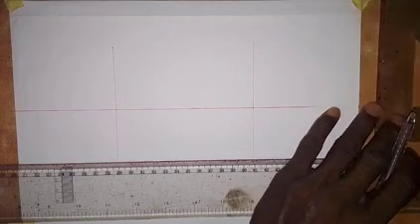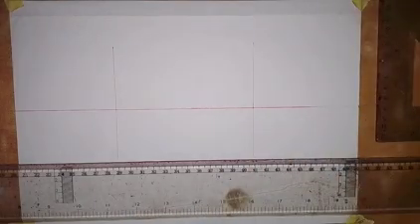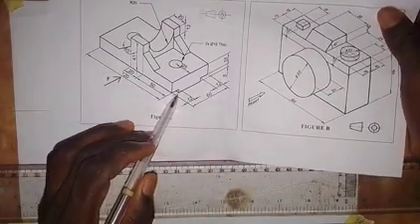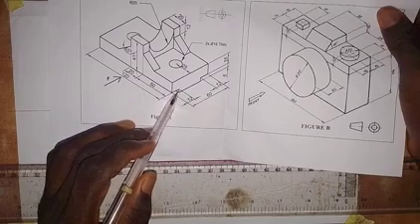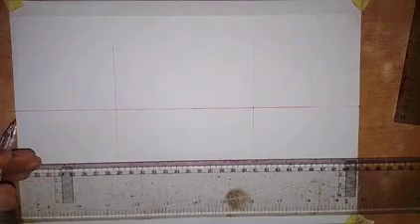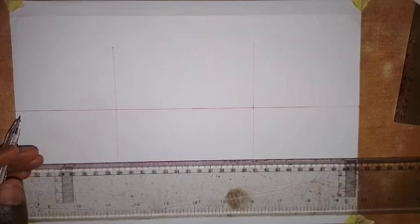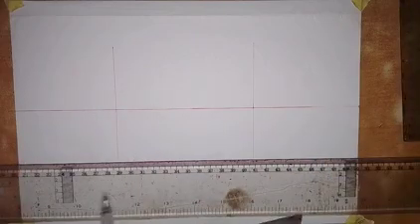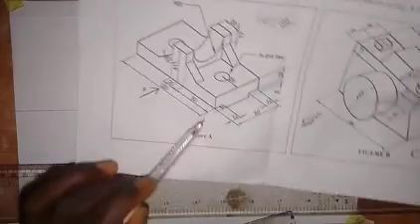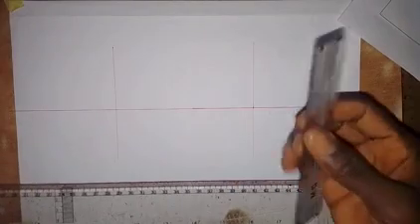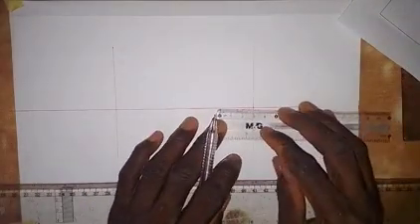Then the next thing that we are going to do is that the rectangle that we have at this point has a length of 120, but the distance from here to here is 5 millimeters. On the horizontal, let's take the measurement on the horizontal first before we go for that of the vertical. The distance from here to this point here is 50 millimeters. So we take a measurement of 50 millimeters from this end.